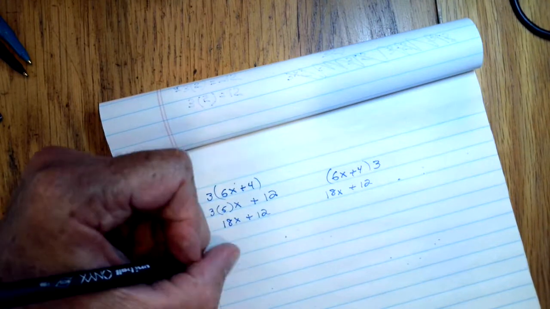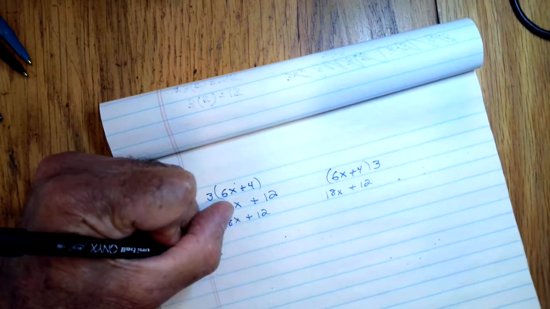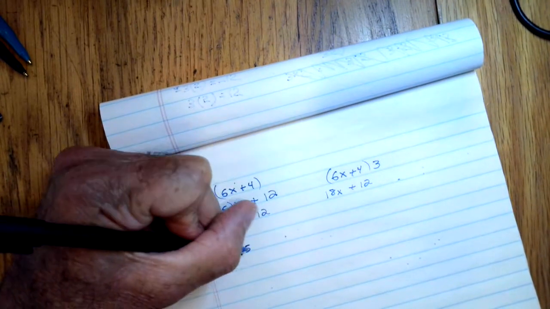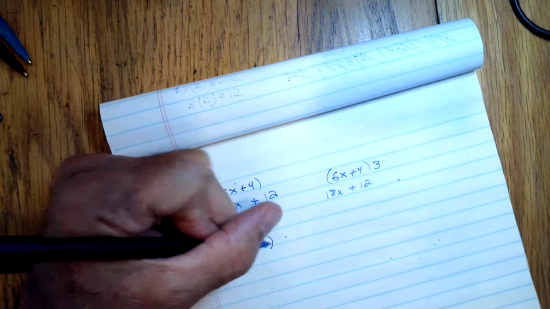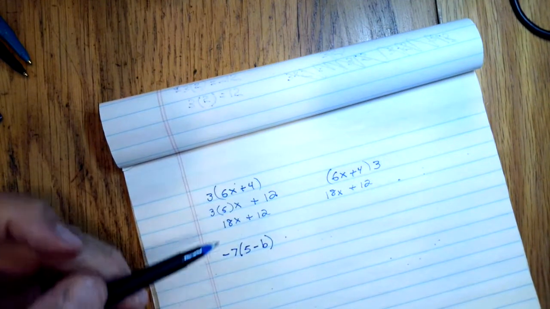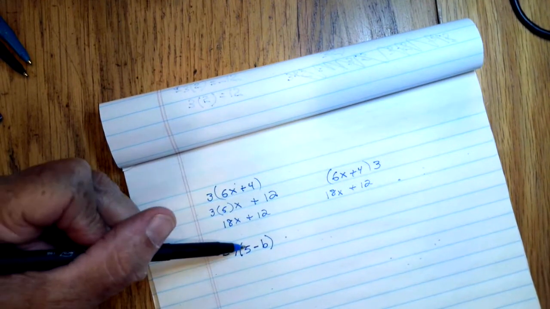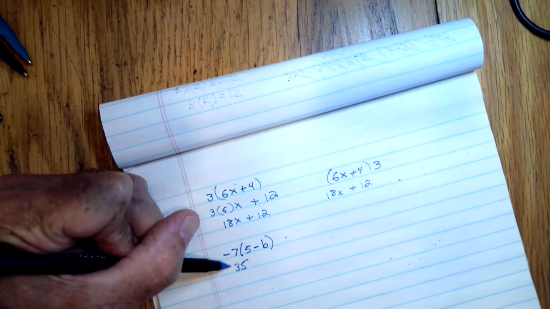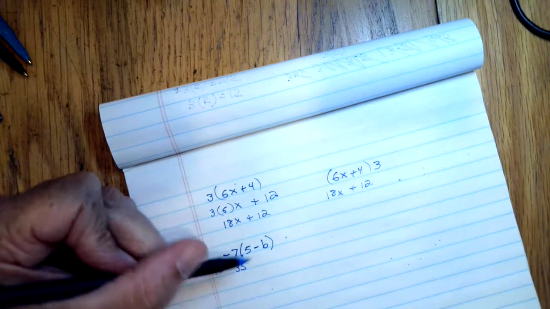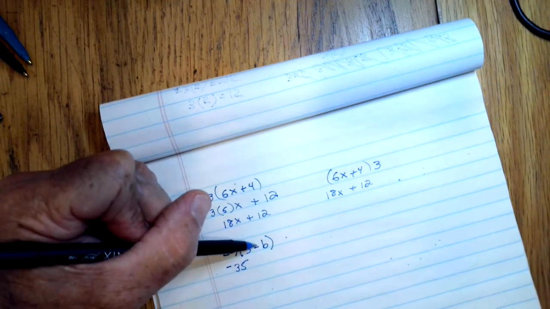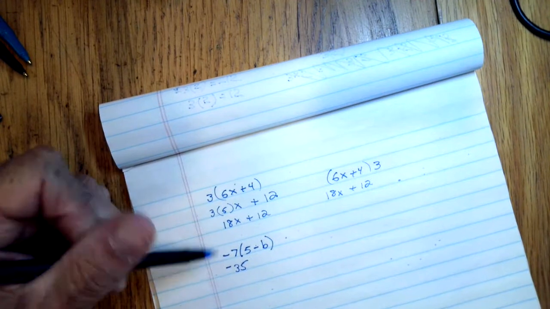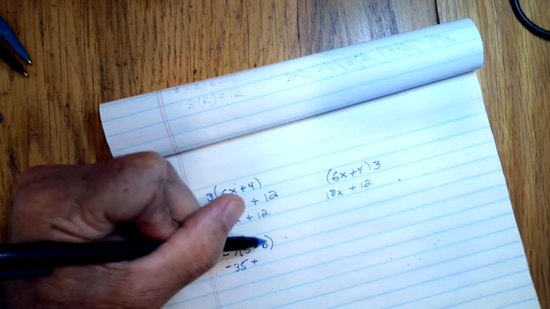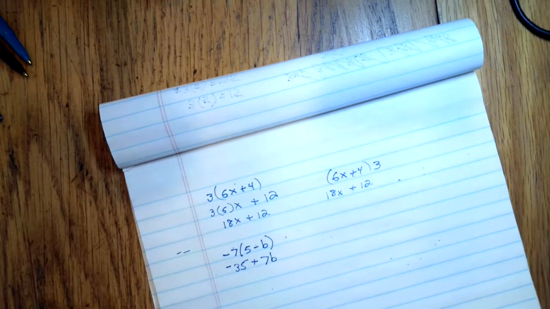Okay, let me give you one that's got a little bit more negative numbers in it. So let's say you have negative 7 times 5 minus b. b being an algebra number. Okay, how do we do this one? Negative 7 times 5. Well, what's 7 times 5? It's 35. So it's negative 35. Negative 7 times a negative b. What's a negative times a negative? Remember, a negative times a negative is a positive. So 7 times b is 7b. That's the answer.